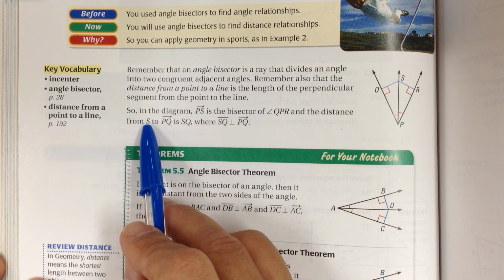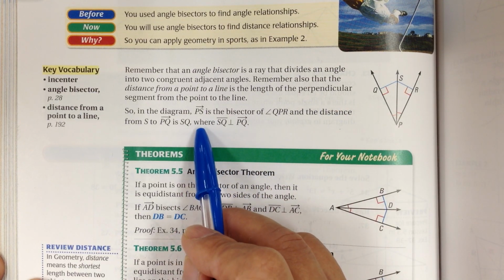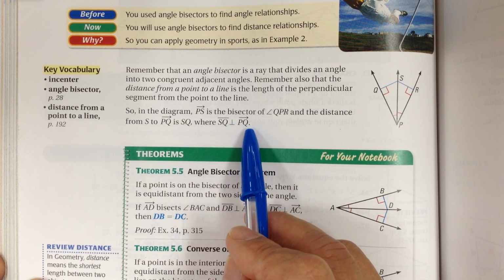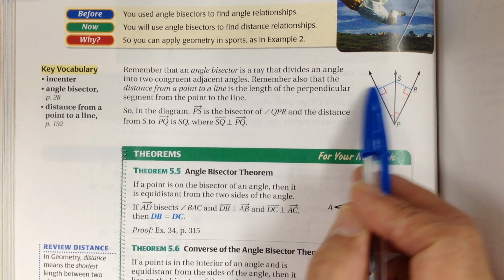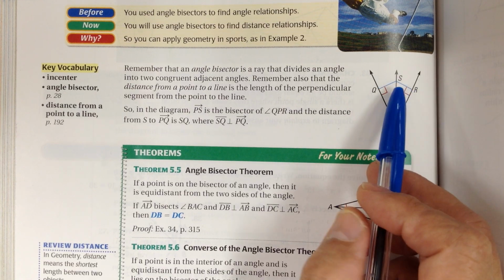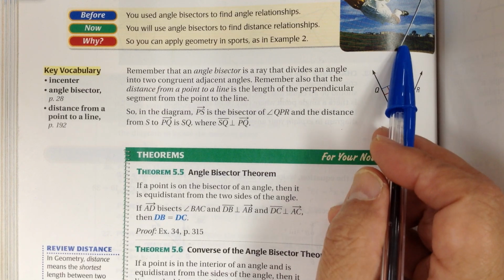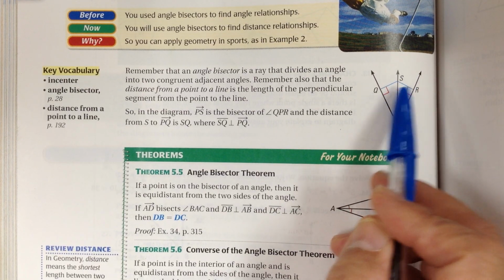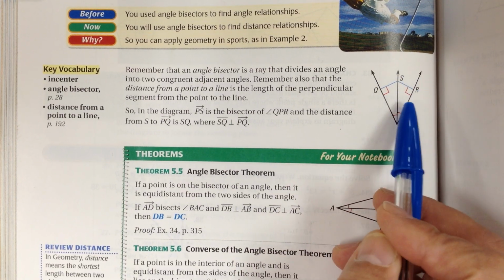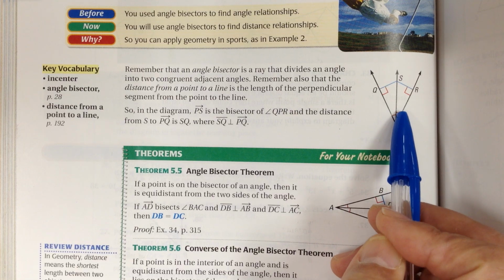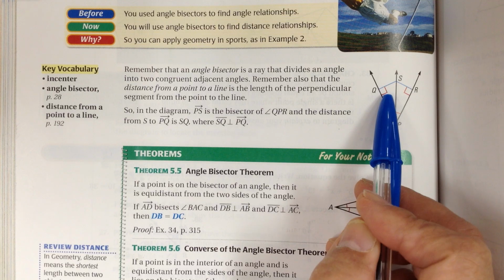And the distance from S to PQ is SQ, where SQ is perpendicular to PQ. So again, the distance is a perpendicular distance. The couple things to notice is that when you have an angle bisector, the two triangles would be congruent. So the distance would be equal. So SQ will equal SR. And this angle and this angle would be congruent, because the two triangles would be congruent triangles.